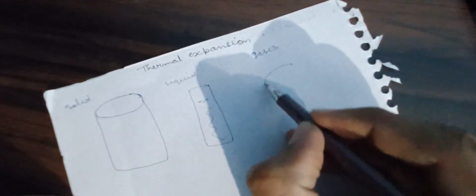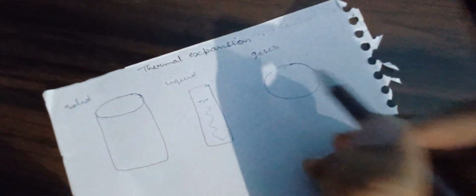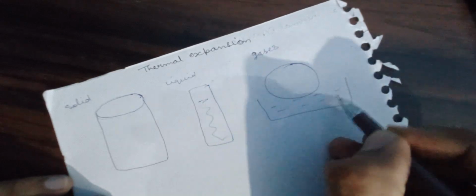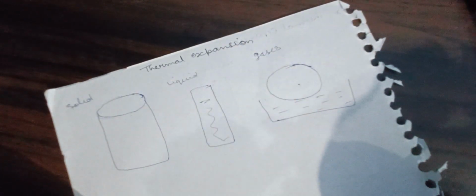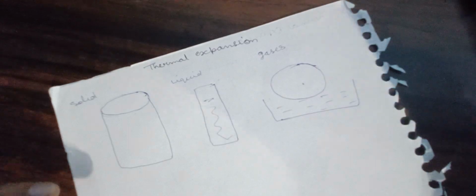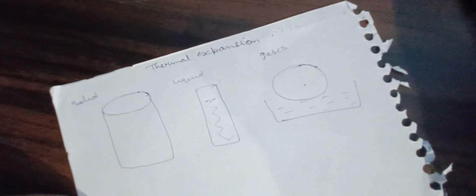In case of gases, we take a balloon in which air is filled. When we keep it in cold water, then the size of it starts decreasing, and when we keep it in hot water, then the expansion of the balloon starts. So in solid, liquid and gases, there is change in the dimensions when we provide heat or temperature to it. So this is thermal expansion.